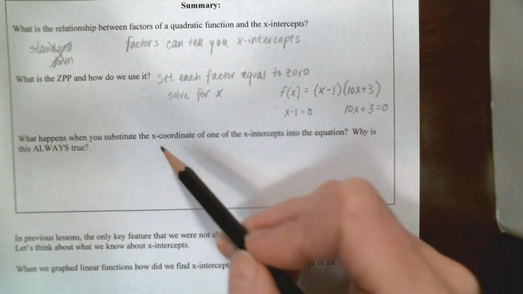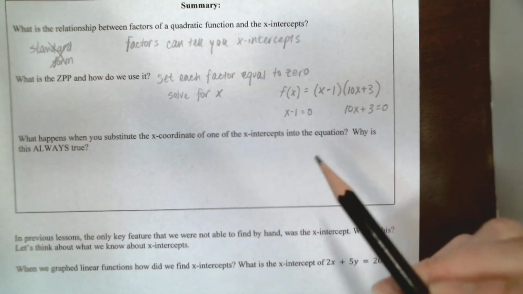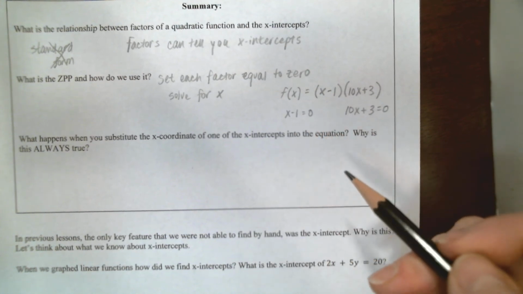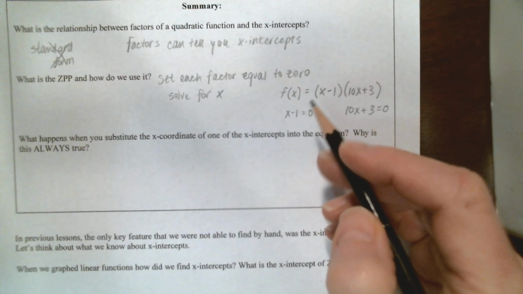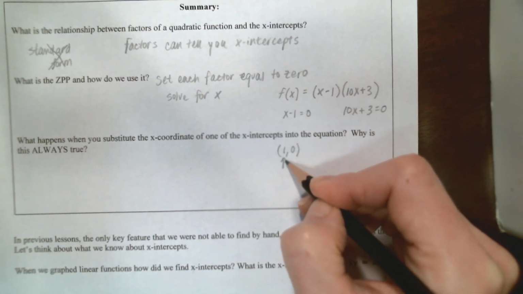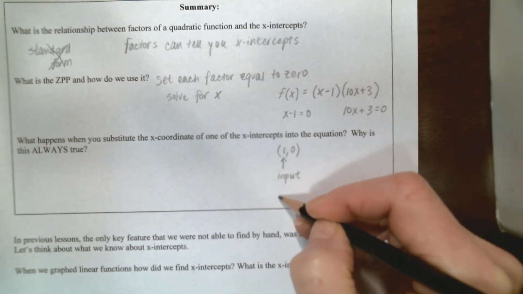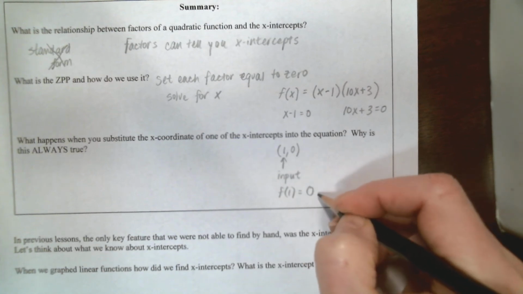And what happens when you substitute the x coordinate of one of the x-intercepts into the equation? Why is this always true? Well, it says one of the x-intercepts. It really could be either one of the x-intercepts. If my x-intercept, for example here, would be at 1, 0, and I take this input and I find f of 1, the output will be 0.